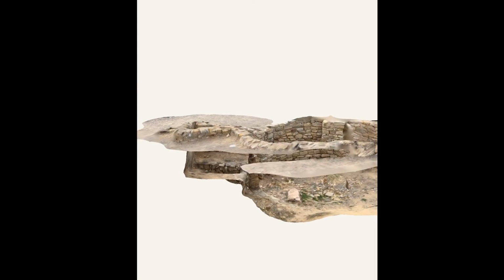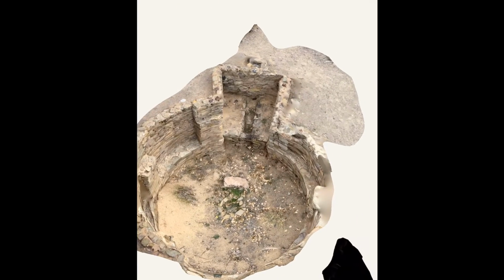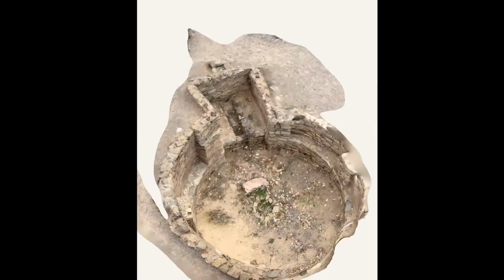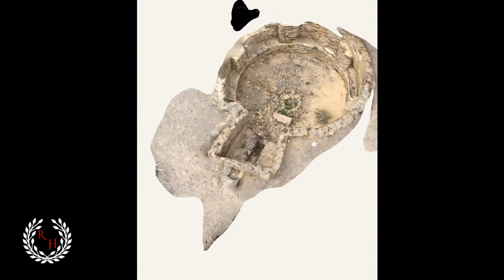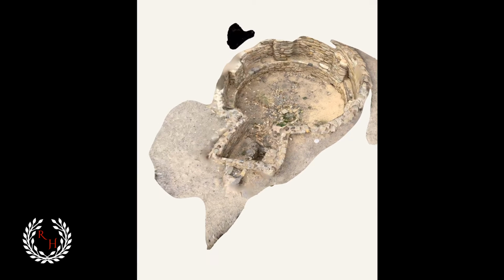All right, so today we're looking at the first file scan that we did. We got a 3D model of a couple different spots at the Aztec ruins. Right now, we're looking at one of the smaller kivas. In fact, this is actually on an elevated area.